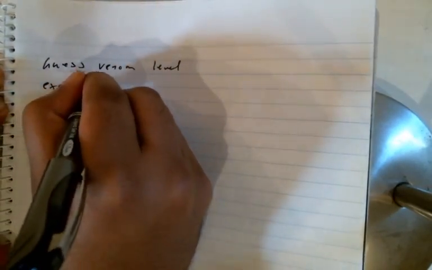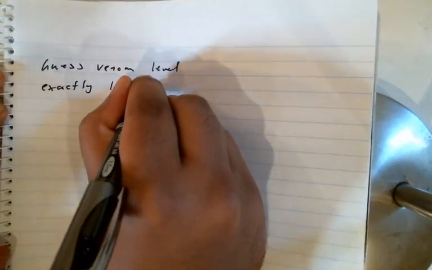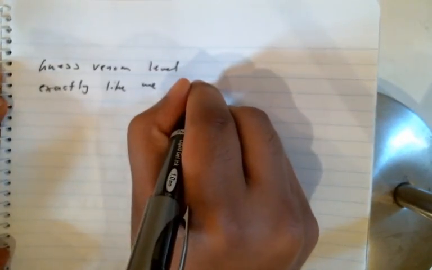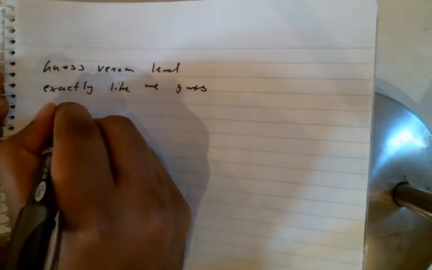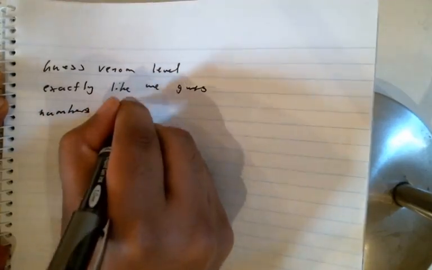The idea is we guess the venom level exactly like we guess numbers in the guessing game.